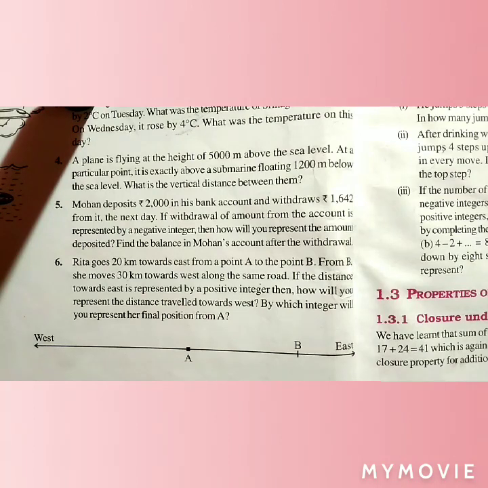In this part I am going to give you the question number 4, 5 and 6. So without wasting time, let's start.